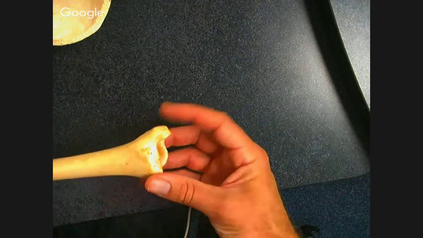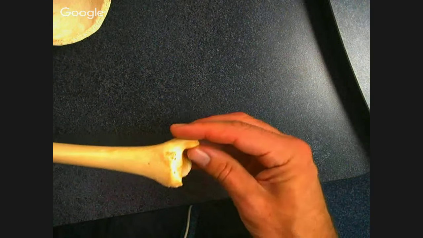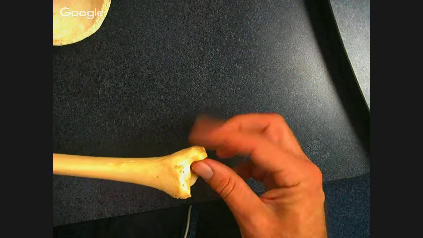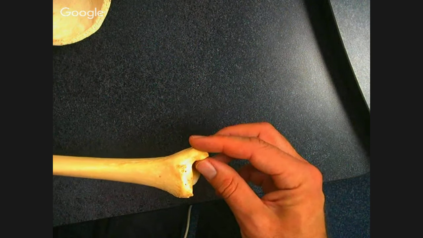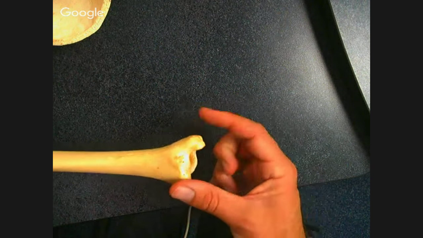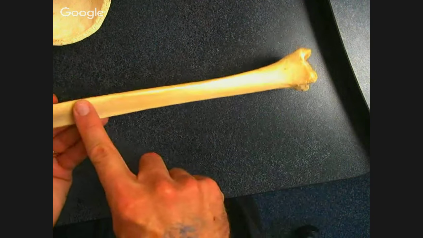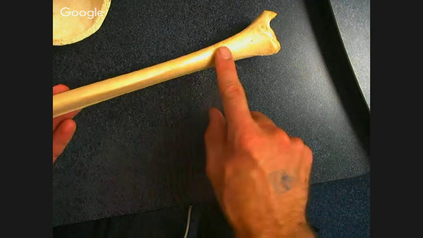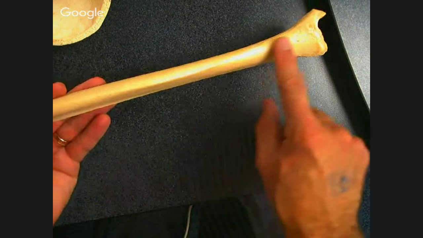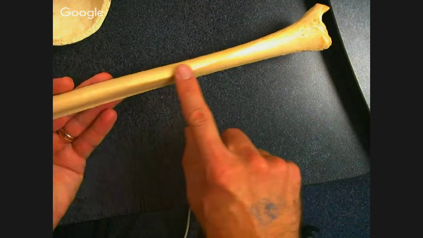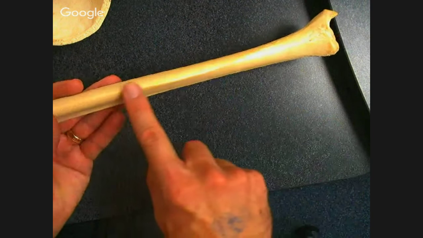So this is what we call the medial malleolus. If I tell you to reach down and grab the inside of your ankle, this is actually the bone that you're touching, the tibia. You can see here we've got a really sharp line that comes down the front. That's what we call a projection, a line.